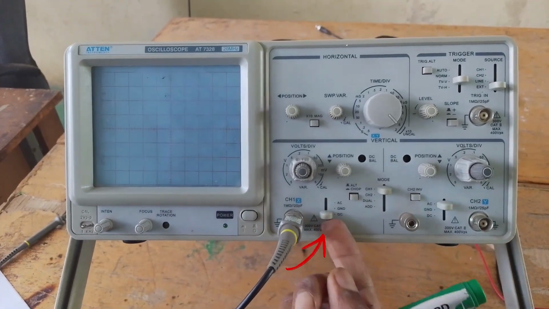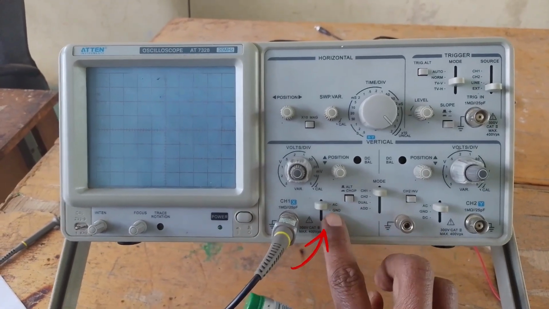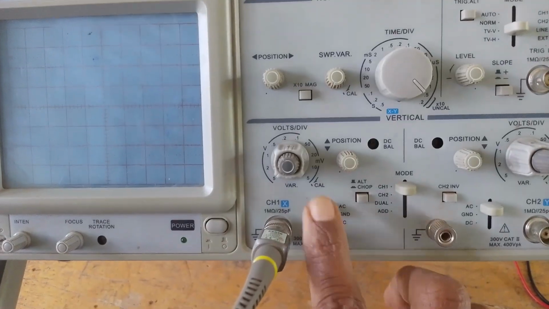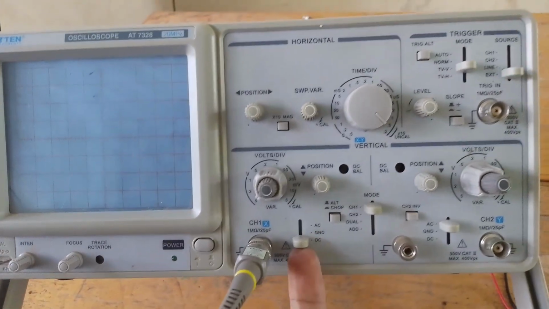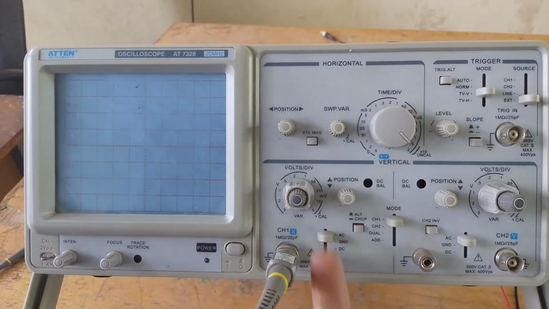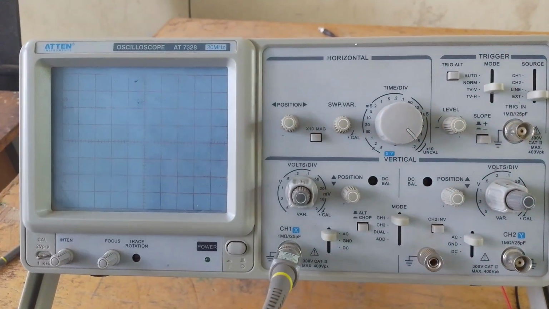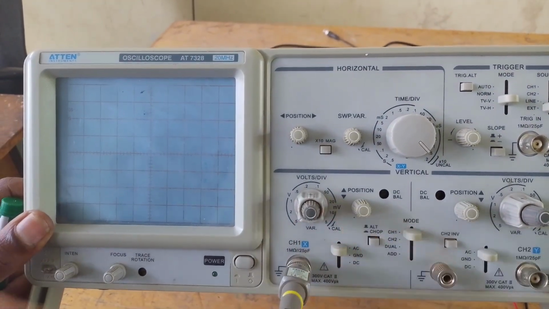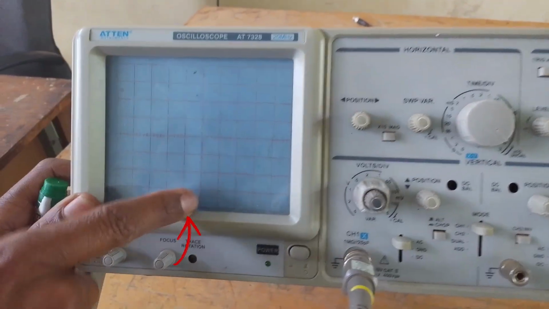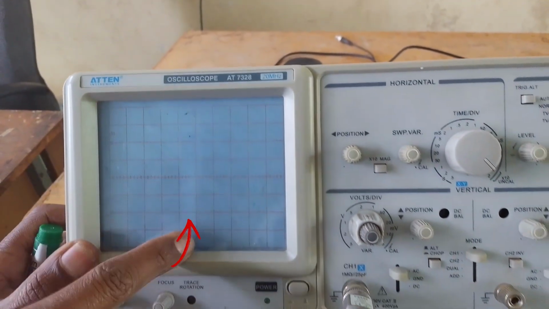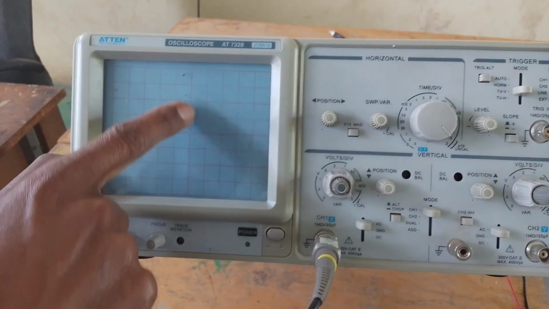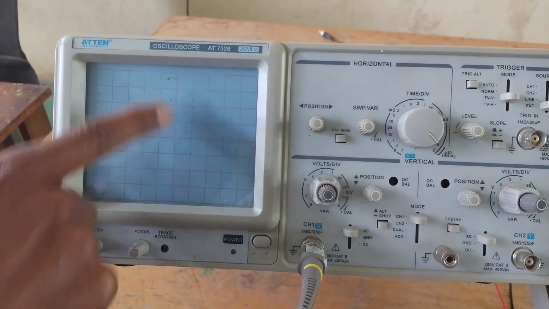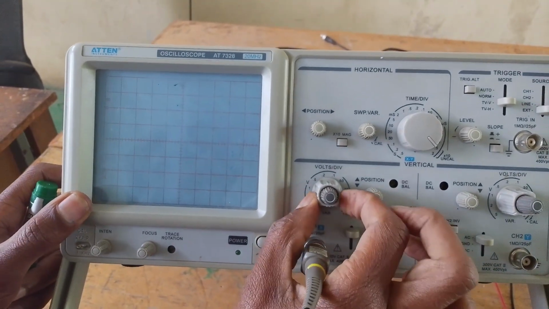This is a selection for the source: AC source, DC, and the ground. For our case, we wanted to check the AC supply, so let us make that. These are vertical lines, which means the values will be indicated on this one. Most of the time that is voltage values. So the voltage magnitudes will be displayed by using these inputs.